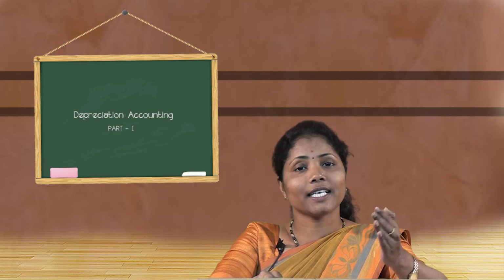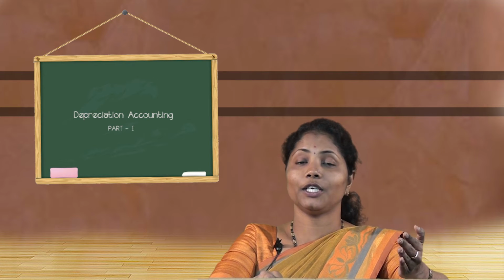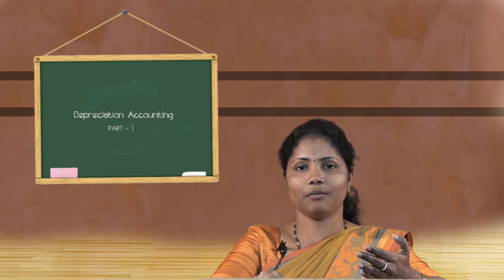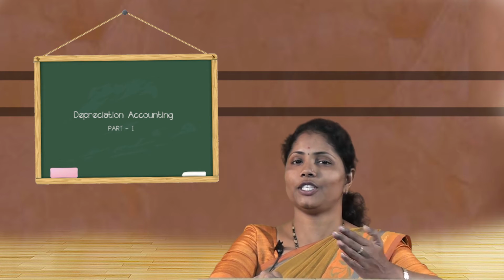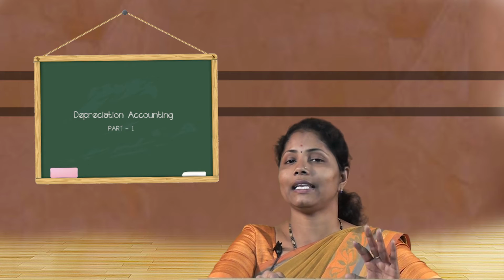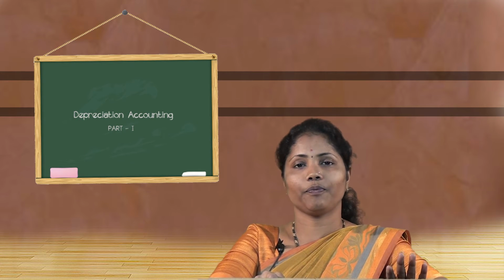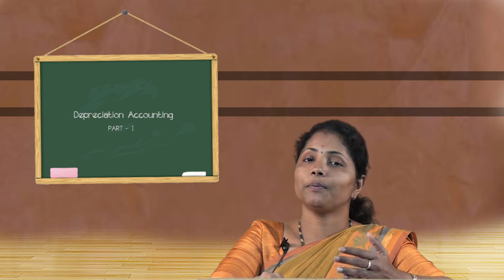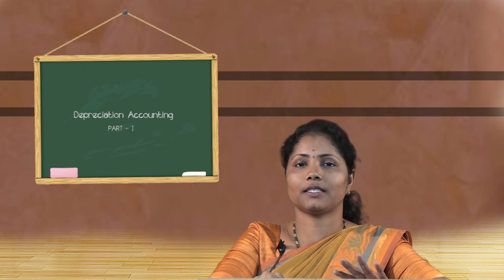Such a decrease in the value of an asset due to its usage or mere passage of time is called depreciation. The term depreciation is derived from the Latin word depretium, wherein D represents decline and pretium means price.